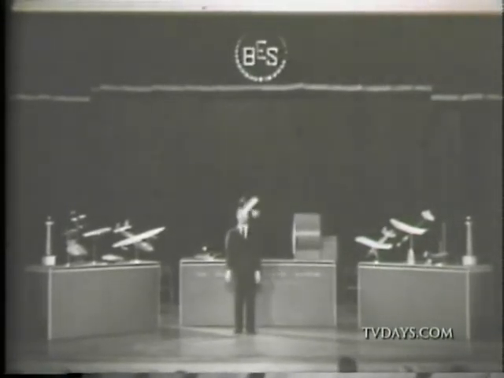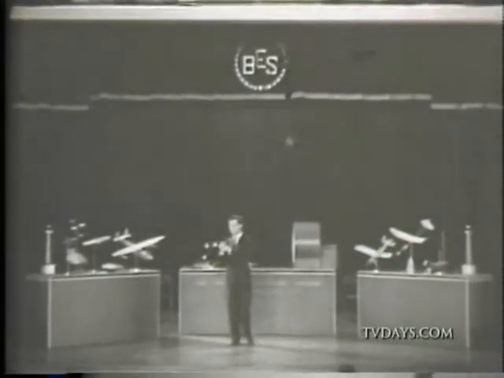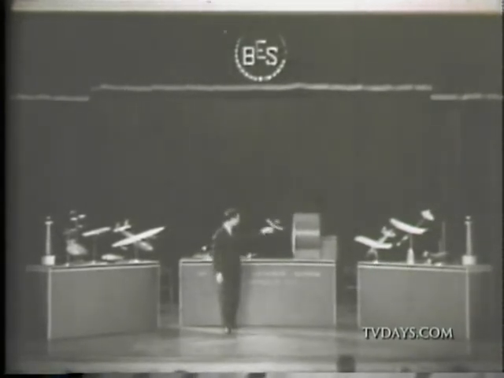You see, models are more than mere toys. With them, we have demonstrated why and how the airplane flies.